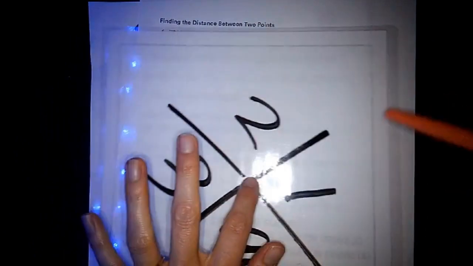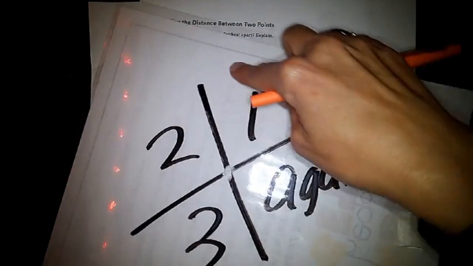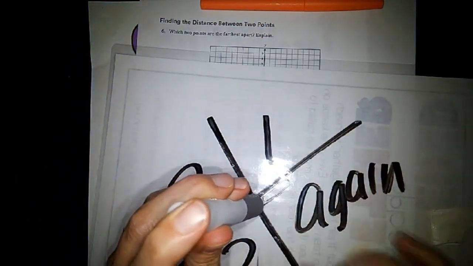Where's my little, I got it. Paperclip. I made my little spinner. We're gonna see who's talking. What's the raise? Again. 3. Who was 3? Oh my.